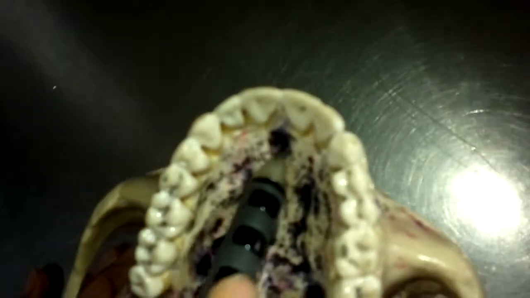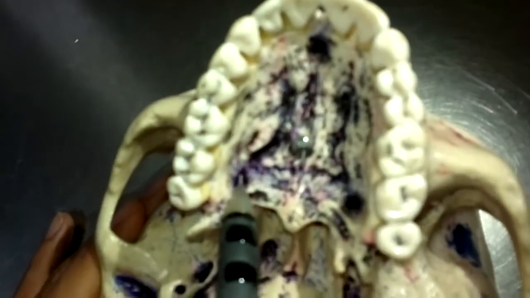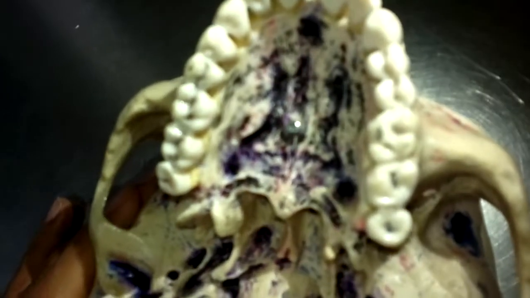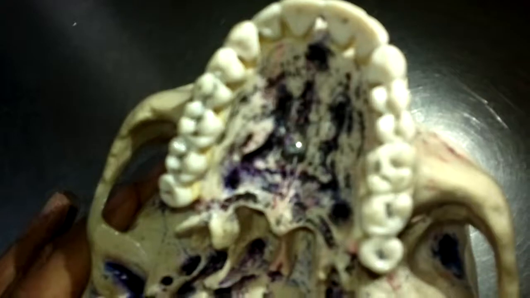And inside it we have the incisive foramen. Okay, this is the incisive foramen. Posterolaterally we have the greater and the lesser palatine foramina respectively. So the larger one is the greater, the smaller one is the lesser palatine foramen.